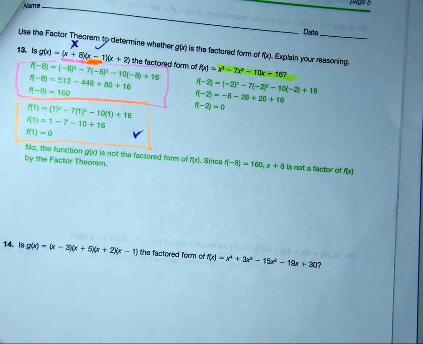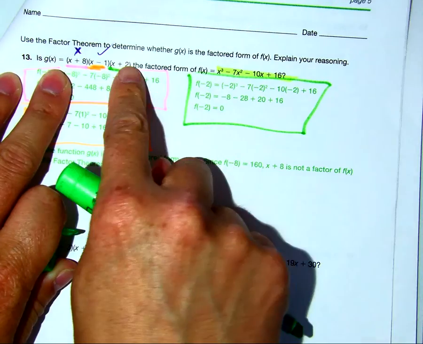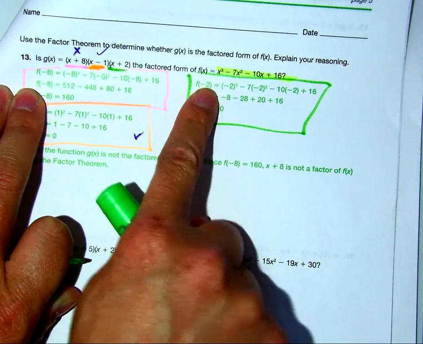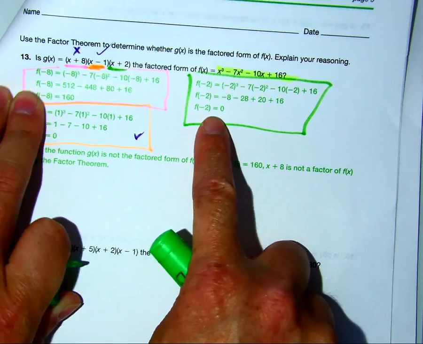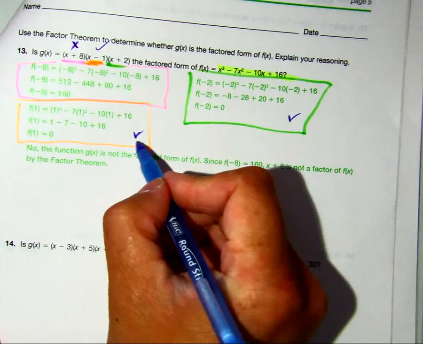And then again, if you look at x plus 2, that's over here. You set that equal to 0, you get x equals negative 2. Substitute that in, and you get 0. So this one is a factor. This one's a factor. This one is not.